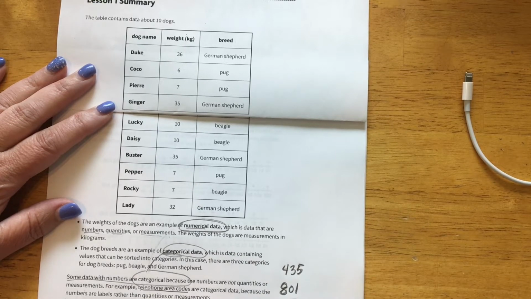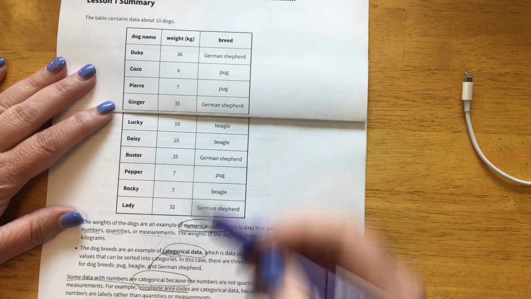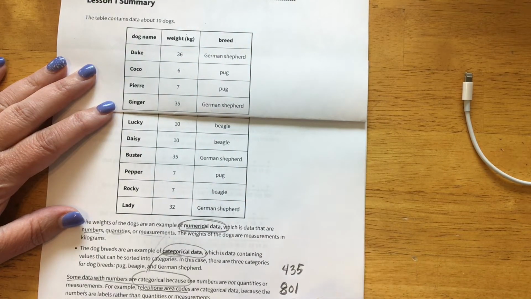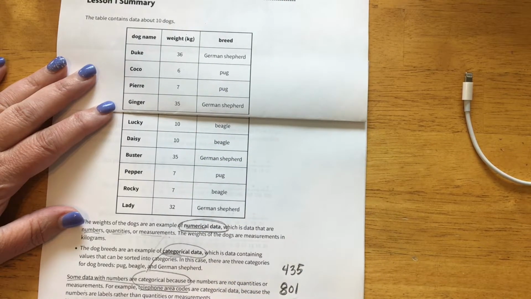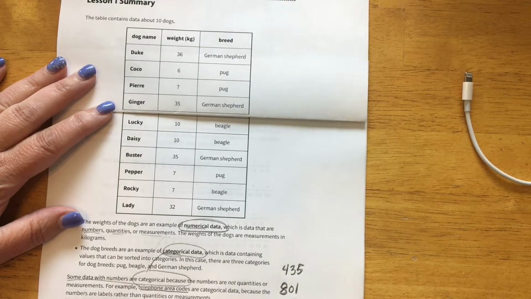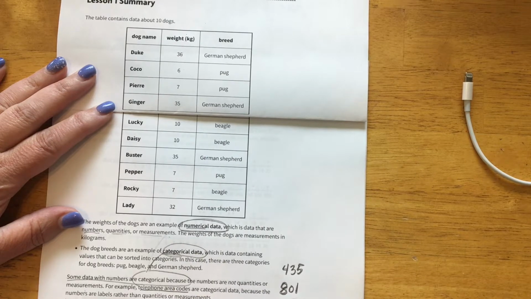Numerical data, again, can be represented with a dot plot, sometimes called a line plot. Here is a dot plot that shows the weights of the dogs. So notice, 36 kilograms is that dot right there. See that? 6 kilograms would be that dot right there. 7 kilograms would be one of these dots. 35 would be one of these two dots. Now, why are there 2 dots on 35?